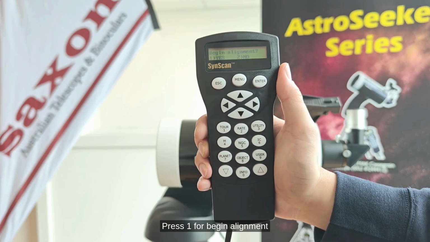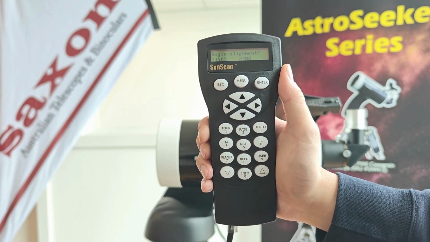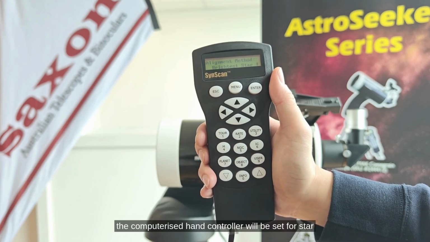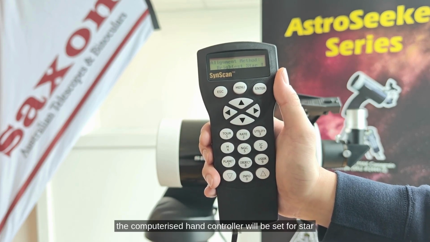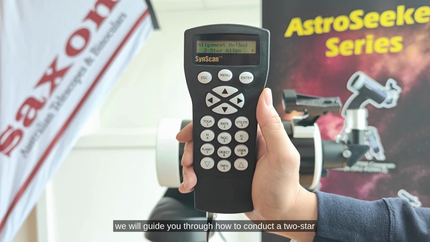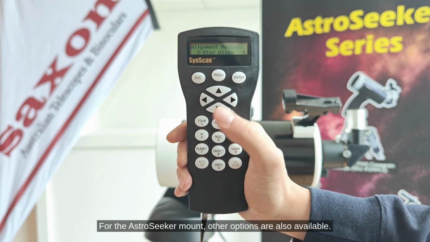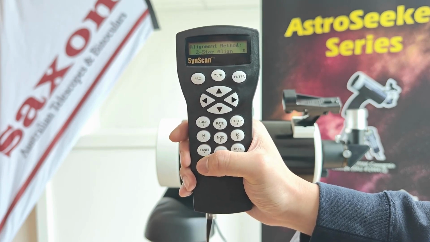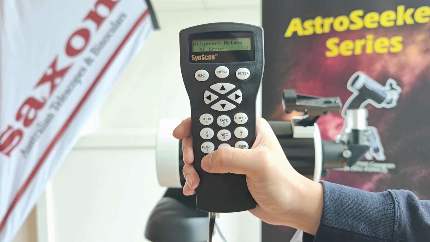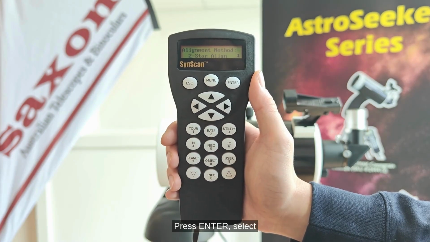Press 1 to begin alignment, or press 2 to go back to change the information. And now, the computerized hand control is set for star alignment. For this video tutorial, we will guide you through how to conduct a true star alignment. For the AstroSeeker mount, other options are also available. Press enter.